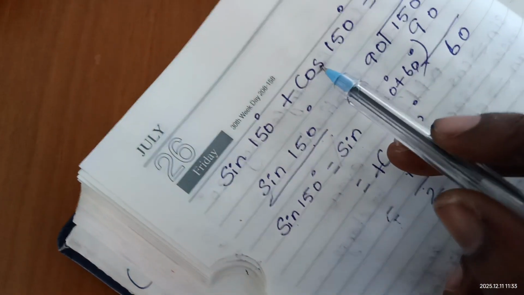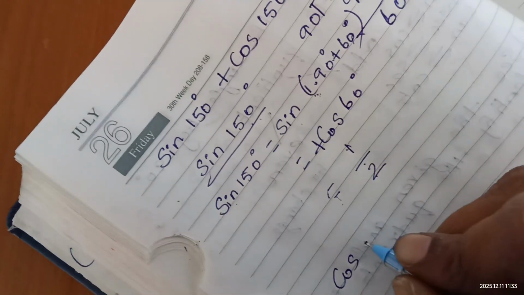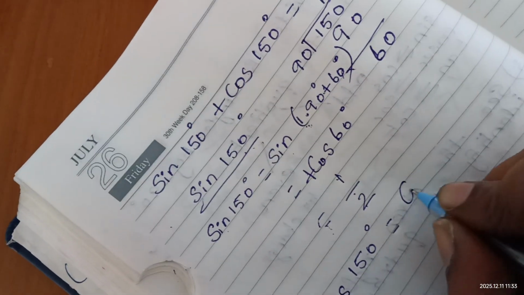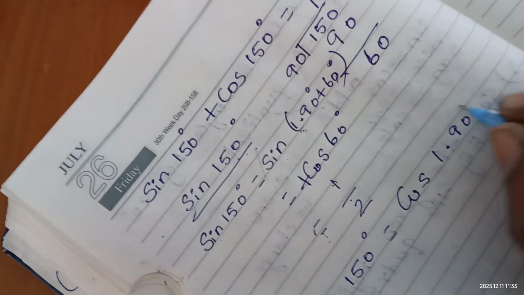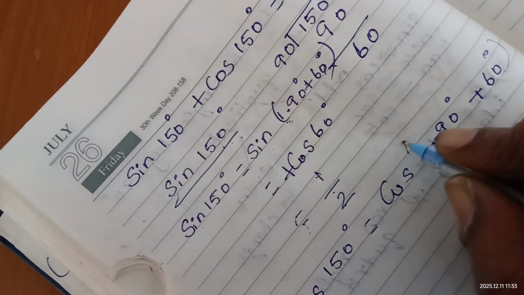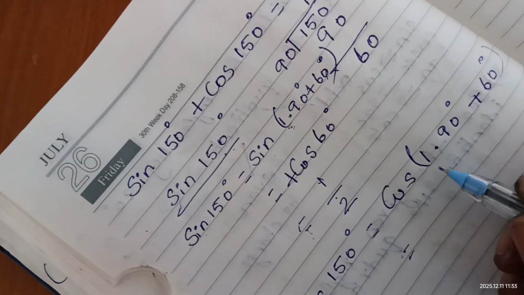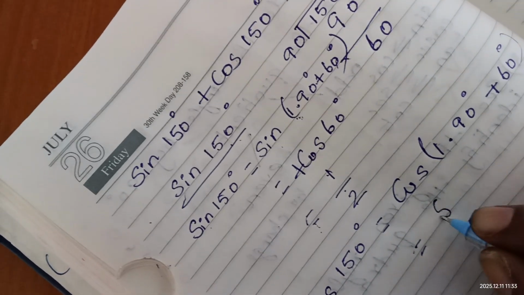Then we have to calculate cos 150. Ready? So cos 150 degree. Again the same, cos of 1 into 90 degree plus 60 degree. Again, here the quotient is odd. So cos will be changed into sine.